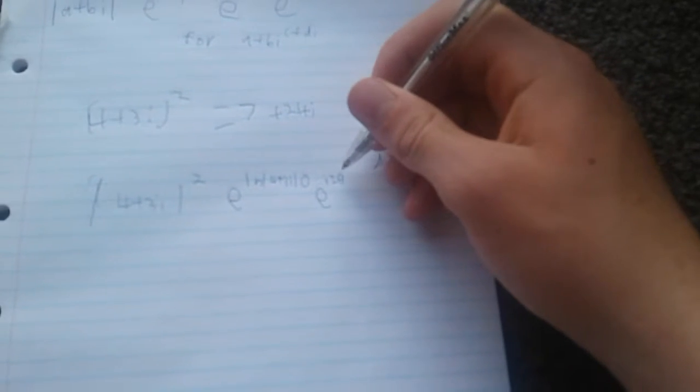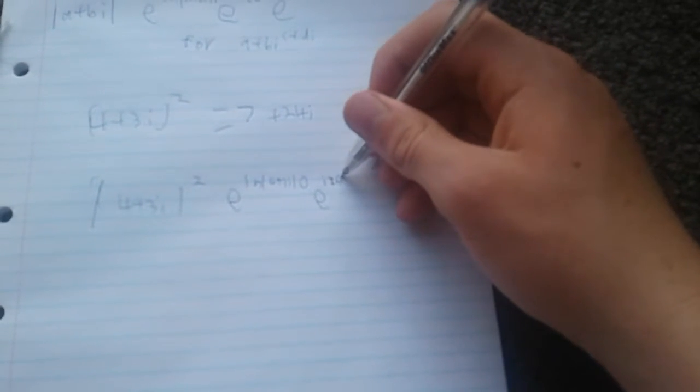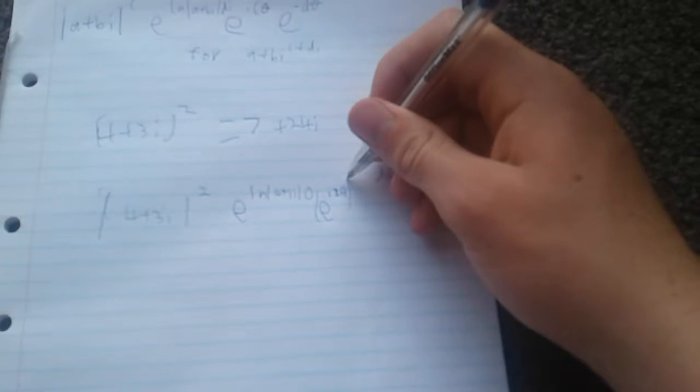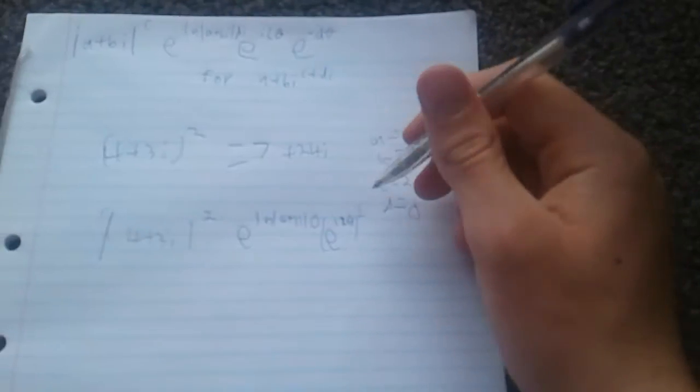i 2 theta, and I'll write this as e to the i theta squared, because it's easier to do e to the i theta rather than 2 theta, because then you'll have to do the trigonometric double angle formula, which there's no point doing in this video. And then we have e to the negative 0, which of course is 1, so these cancel, and let's work out this for a bit.